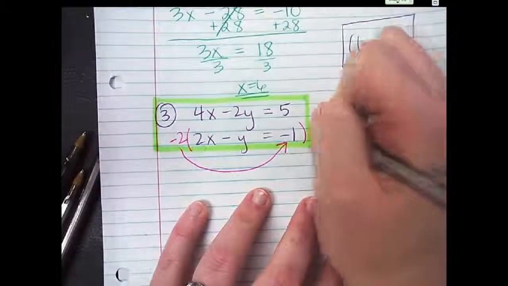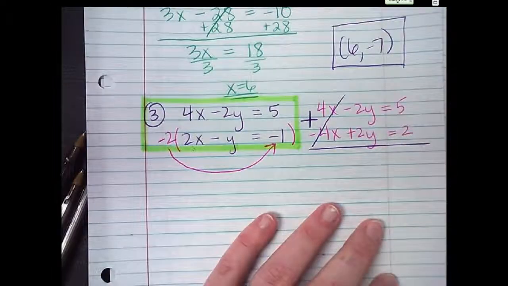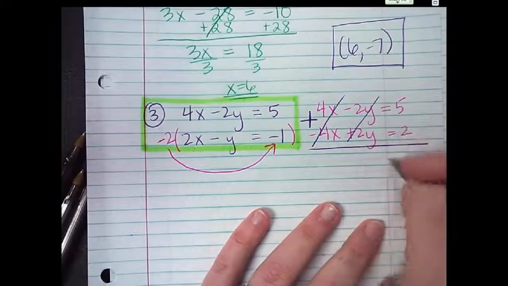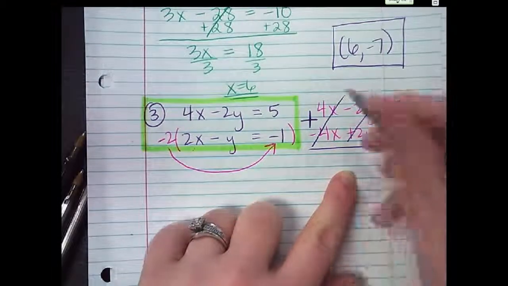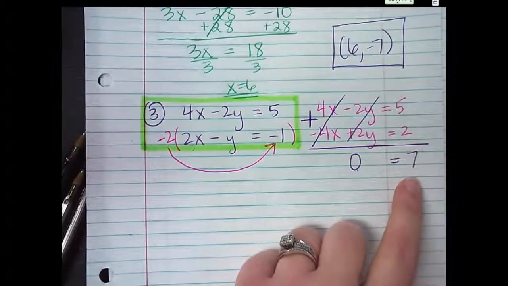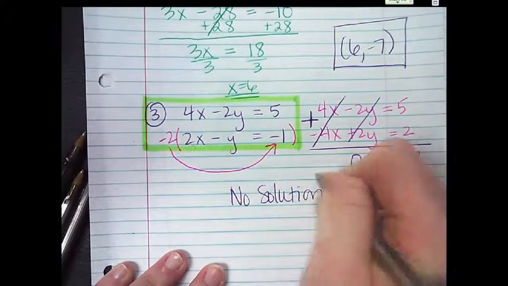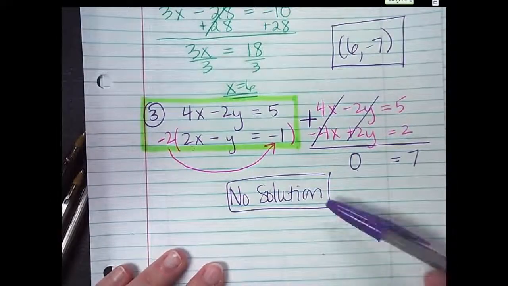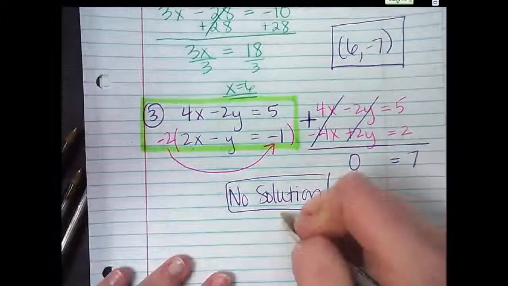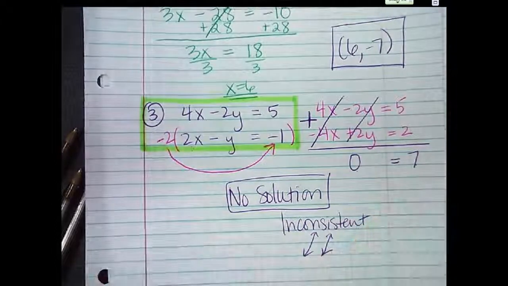So we set up our addition. Okay, our x's cancel. What happens to our y's? They are gone. So what's left on this side of the equal sign? 0. If they both cancel, you have 0. What do I get over here? 7. Is that true? No. So what's our answer? No solution. What kind of system is no solution? Do you remember? Parallel lines. What's it called though? Inconsistent. Dependent is the same line. Infinite solutions.